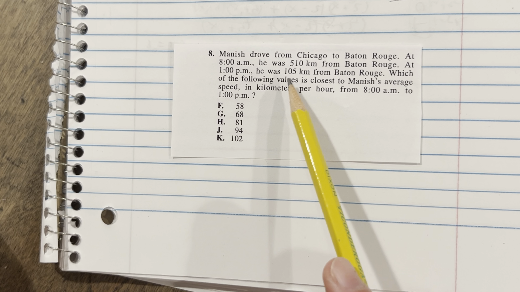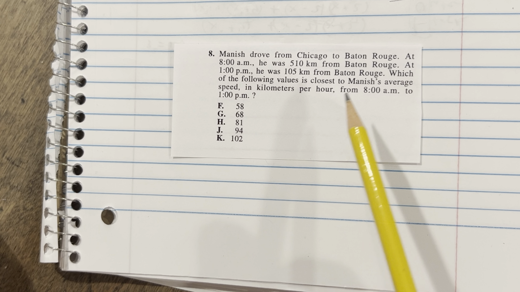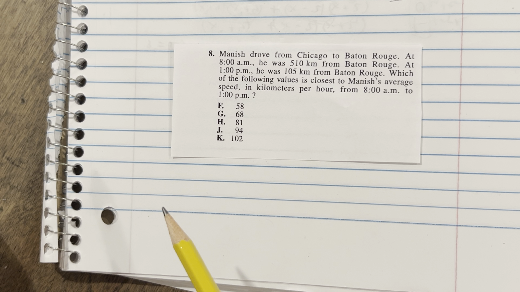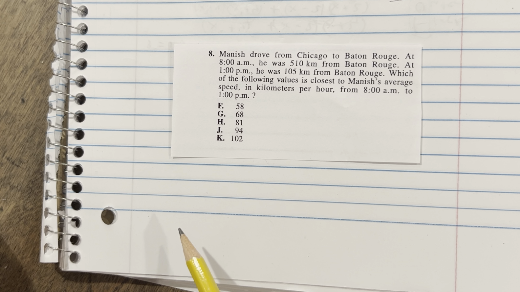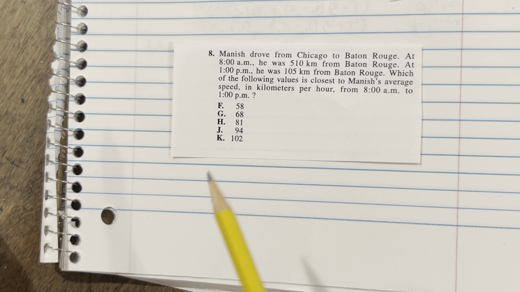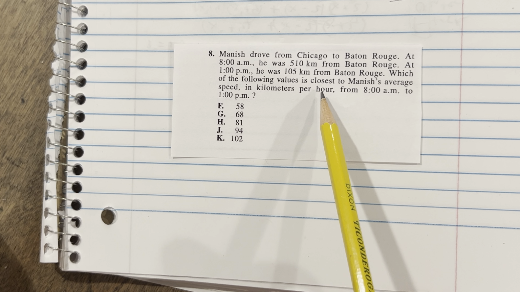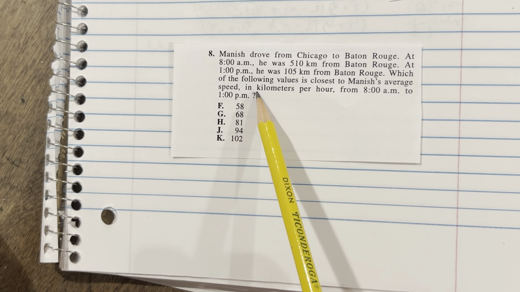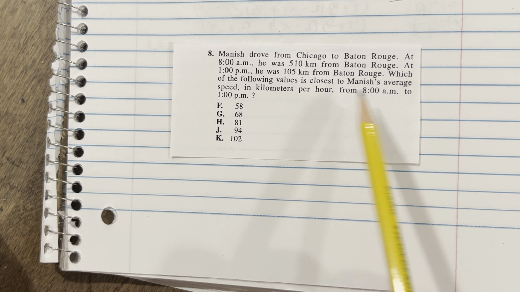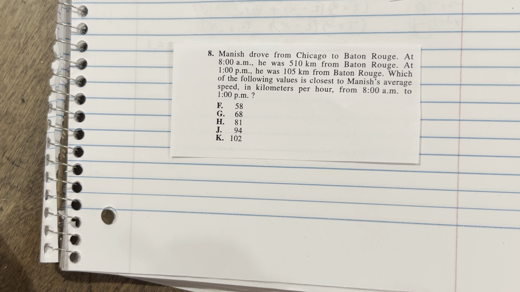At 8 a.m., he was 510 kilometers from Baton Rouge. At 1 p.m., so that's 5 hours later, he was 105 kilometers from Baton Rouge. Which of the following values is closest to his average speed in kilometers per hour? So we have the same unit, okay? Kilometers, hours, and then kilometers per hour, okay? From 8 a.m. to 1 p.m., okay? So we have a ratio here.